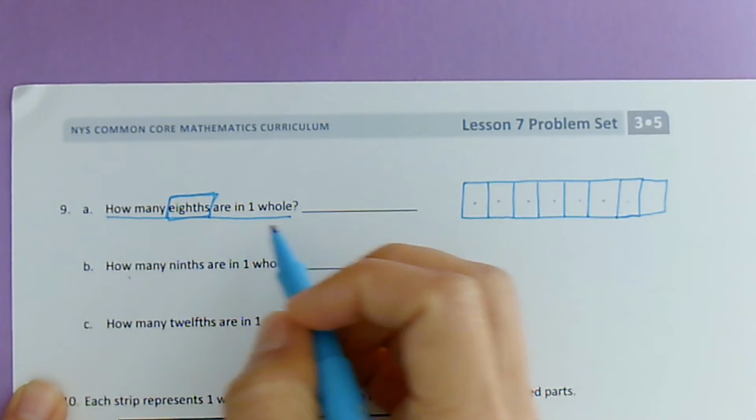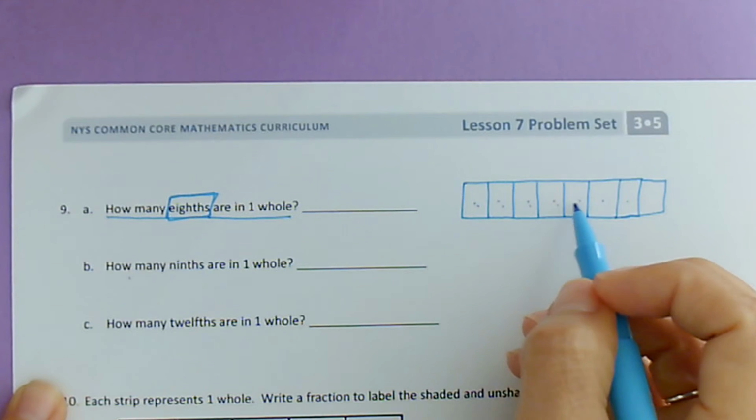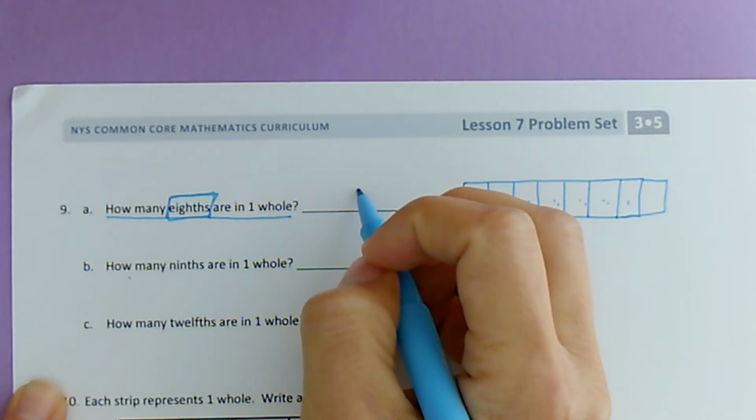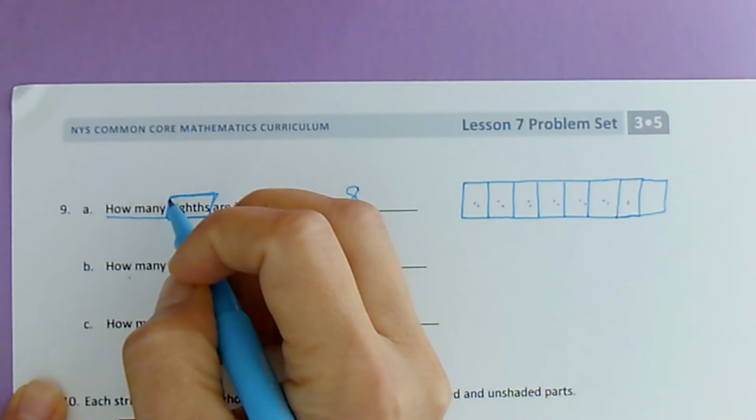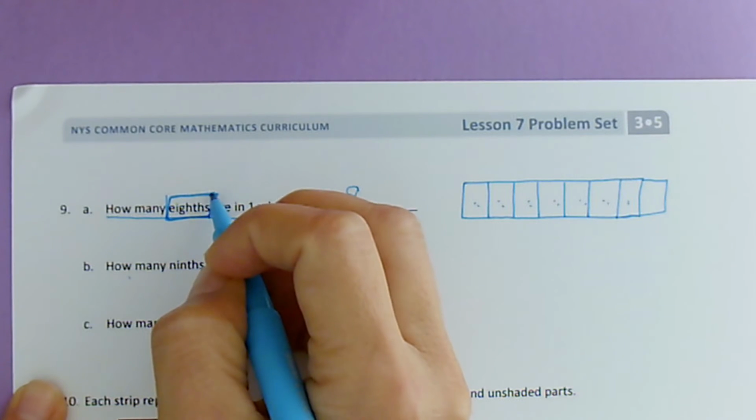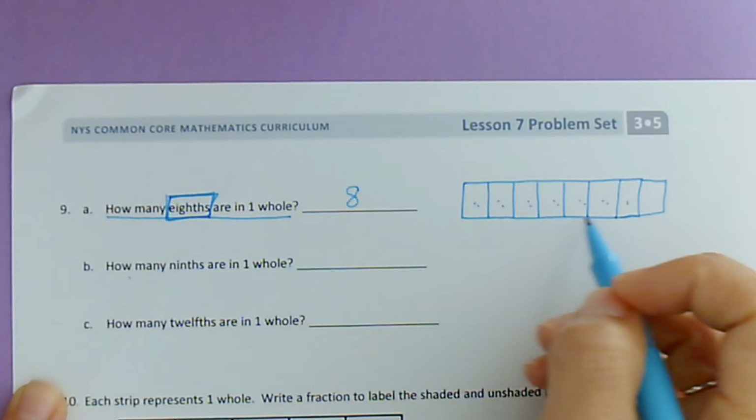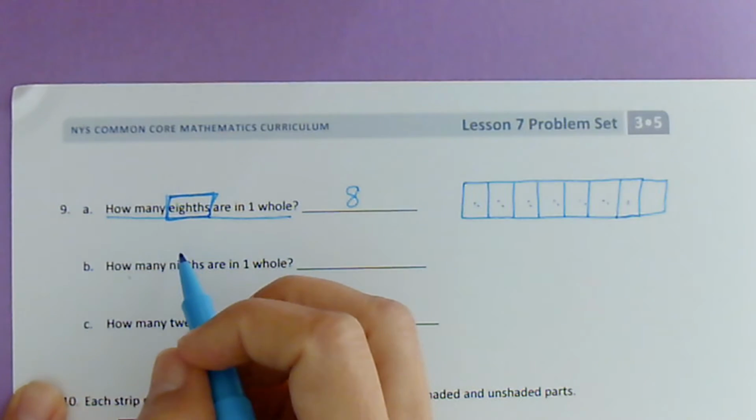Okay, so how many 8ths are in the whole thing? 1, 2, 3, 4, 5, 6, 7, 8. That's all there is to it. So they give you the clue right here. If it's divided into 8ths, then 8 pieces make the whole thing. Okay, so what's the clue here?